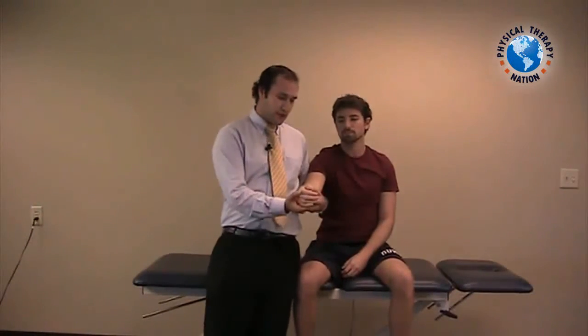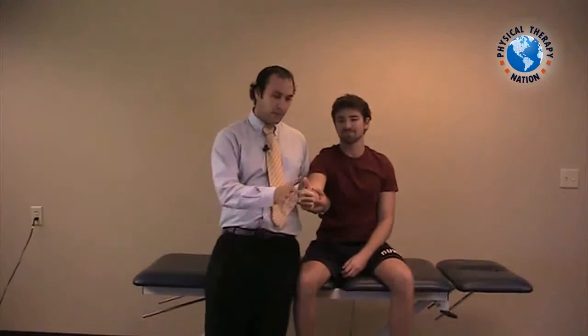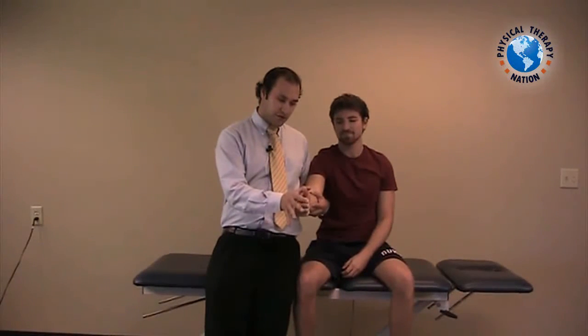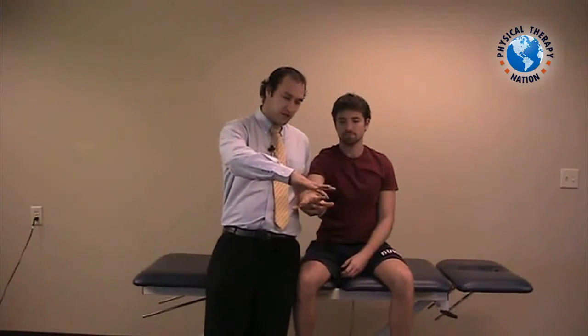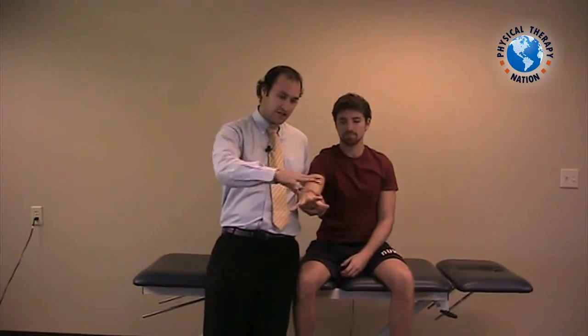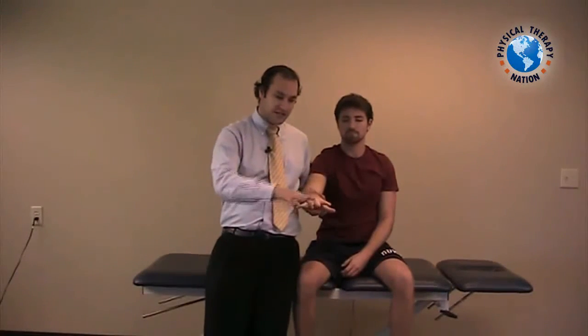Next, go ahead and make a thumb for me, please. Give me a thumbs up, Matt. Now what we're going to do is apply pressure here, resisting first digit extension. This is the C8 nerve root. Go ahead and spread your fingers for me. We're going to be testing abduction at the digits, and this is the T1 nerve root contribution. Myotome testing is now complete.